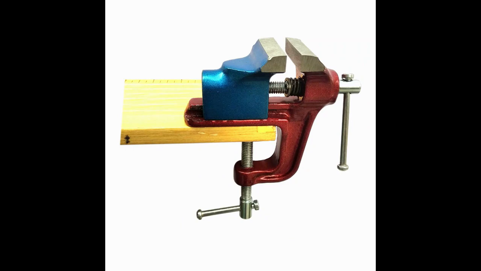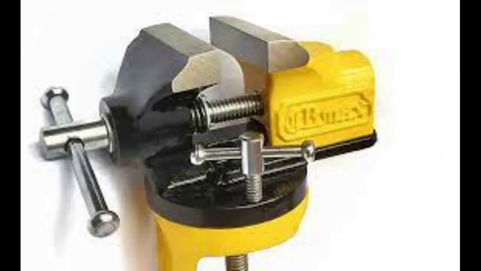Now another tool that we will need is the bench vise. So it is very much important that you use the vise for carpentry operations. Do not hold the job in the hand and then use the drill. So they are basically used to hold the job, and these type of vises are removable.